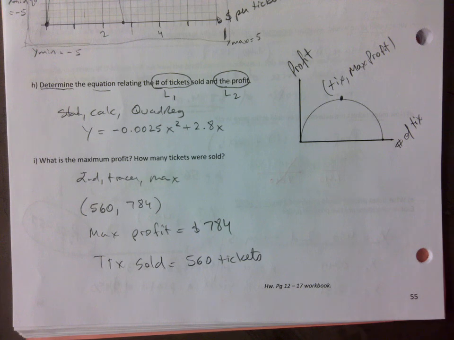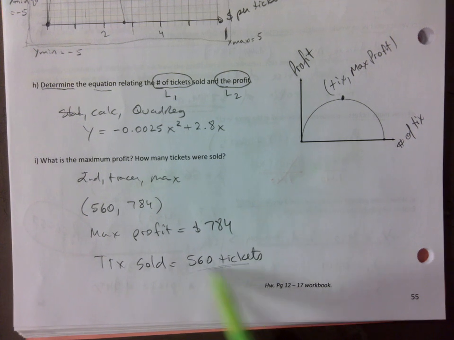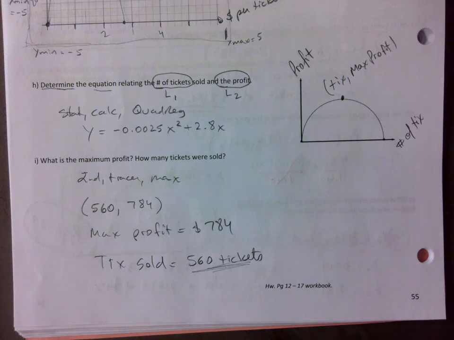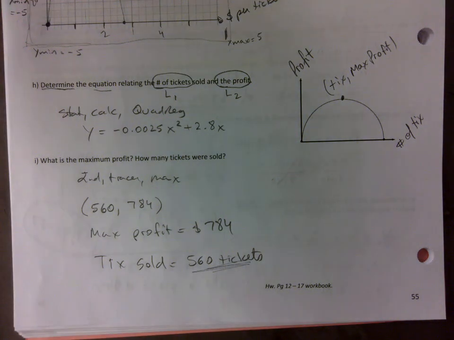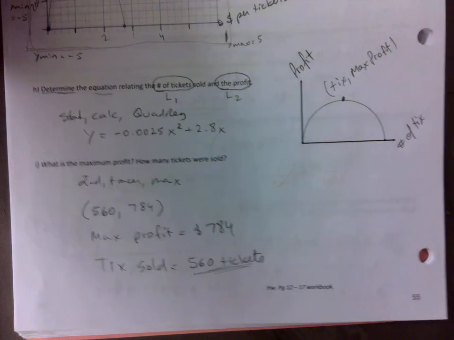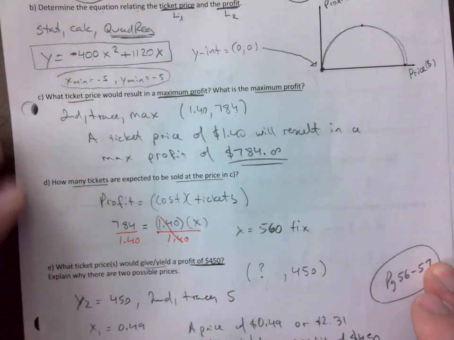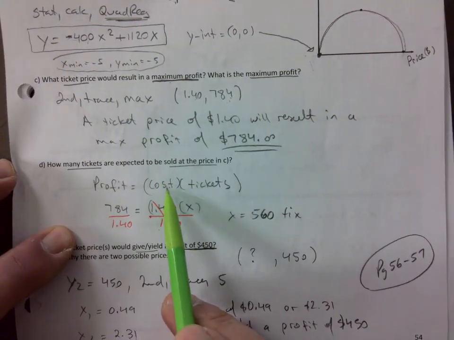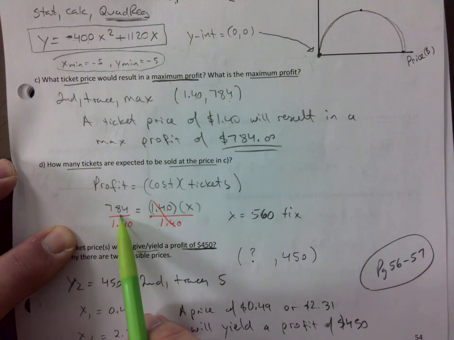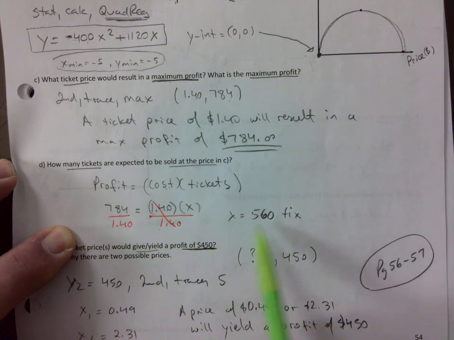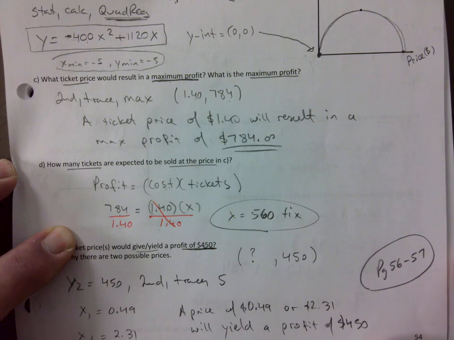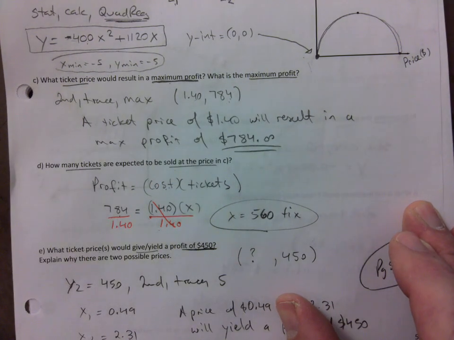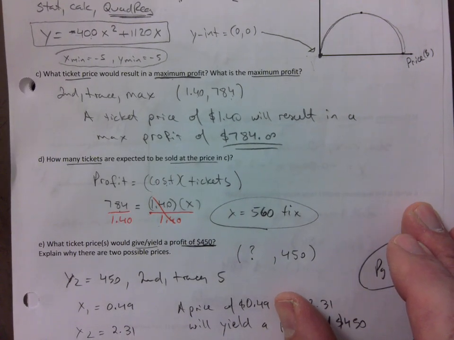But we already figured this out yesterday. I don't know if you remember the 560. We're going to go to the previous page and just look at it. Look at D on the back side. We already figured that out doing some algebra. On D we used the fact that we knew the cost per ticket, which is 140, and the profit 784, and we divided everything by 140 to get our tickets sold at that maximum profit. Okay? So everything is connected, everything jives. That's what I'm trying to show you here with this.